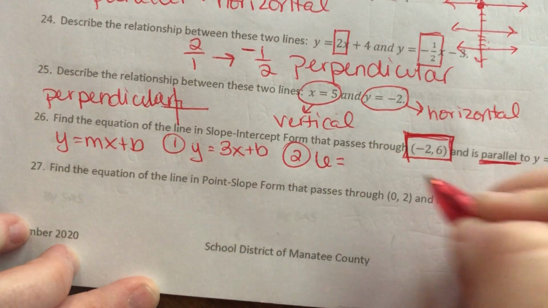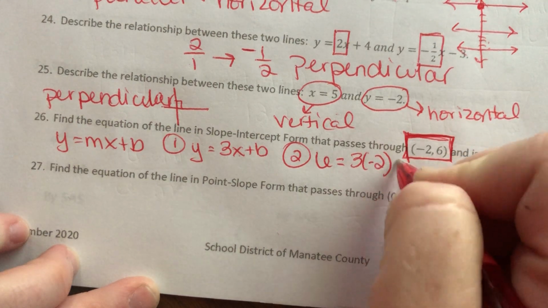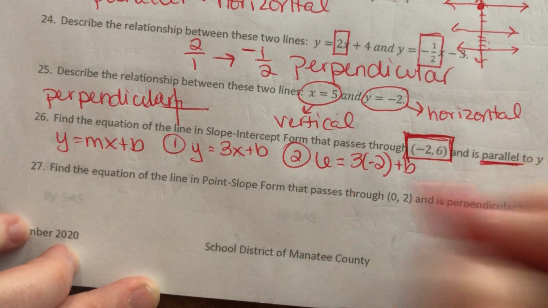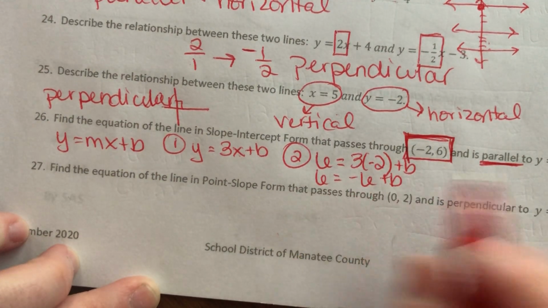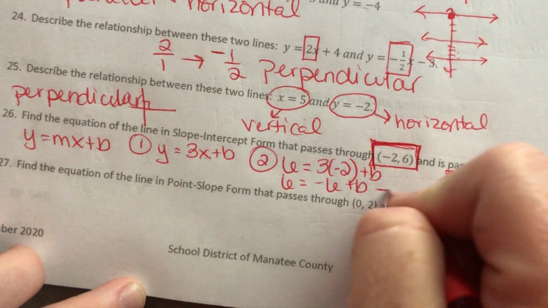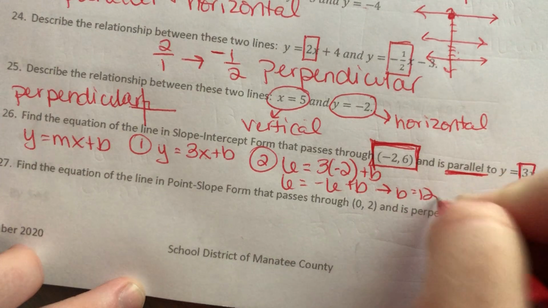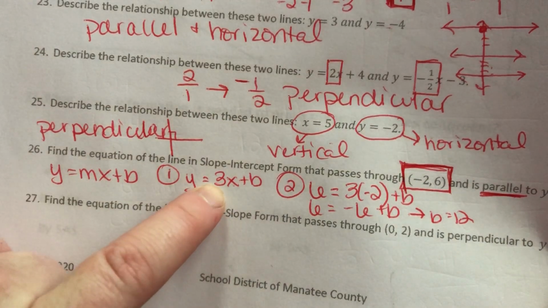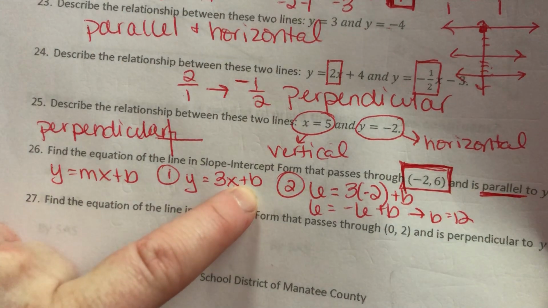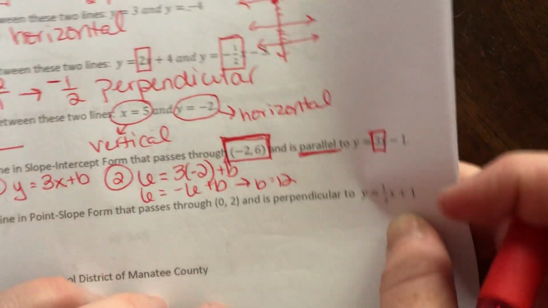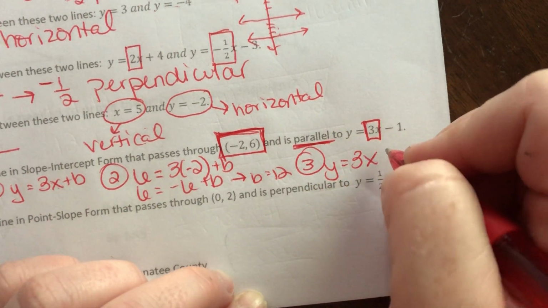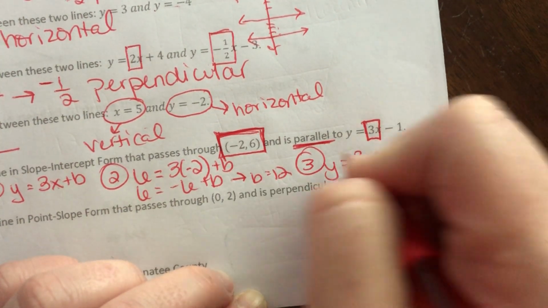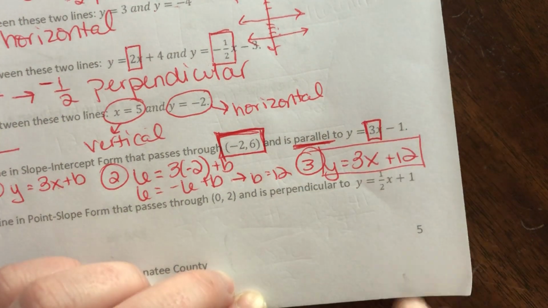So 6 equals 3 times -2 plus b. Now I can solve for b. 6 equals -6 plus b. Add 6 to both sides, so b must equal 12. B equals 12, okay? So then step 3, now I know that this is 3 and I know b is 12. So now I just put it together. Y equals, this is step 3, y equals 3x plus 12. That's the equation of my line.